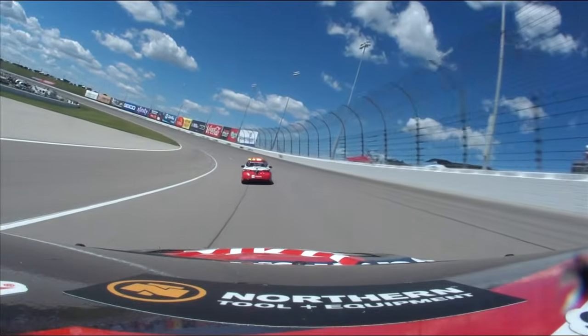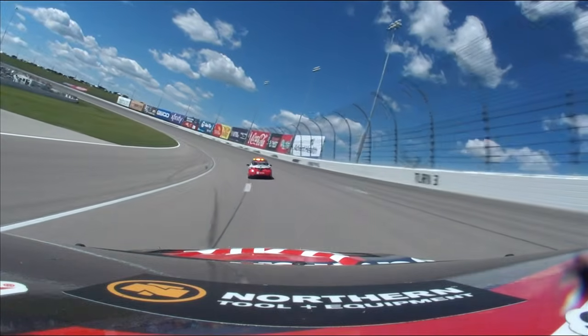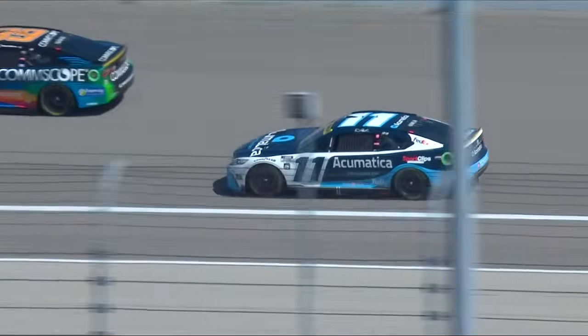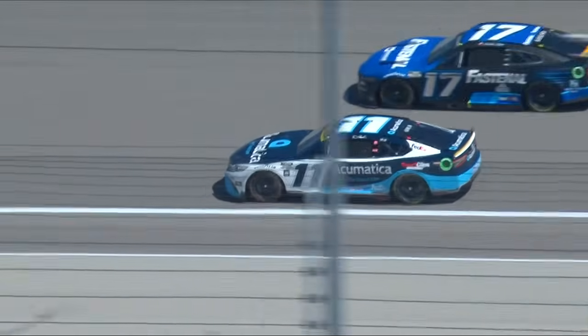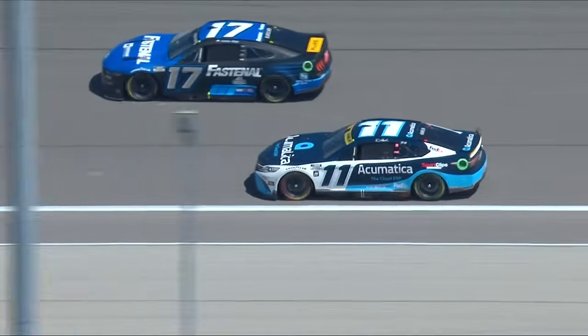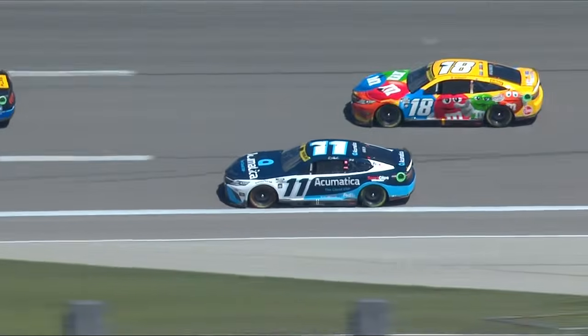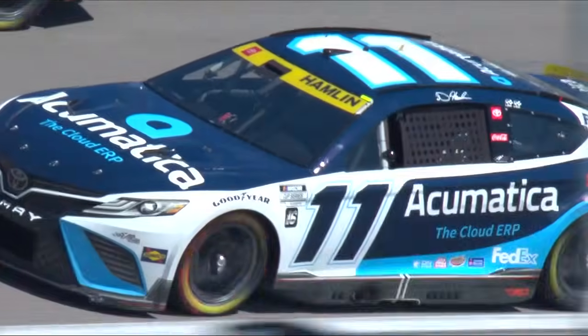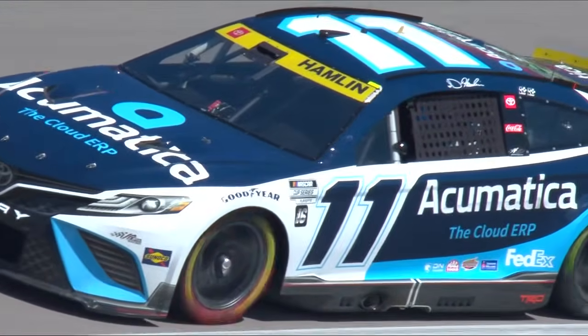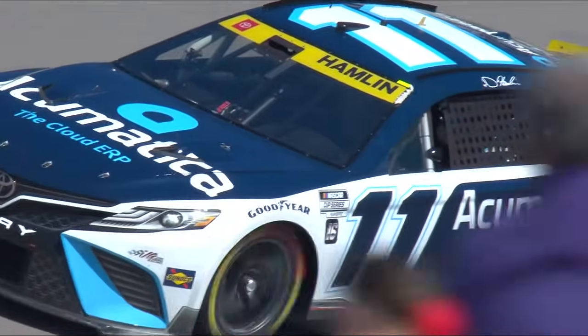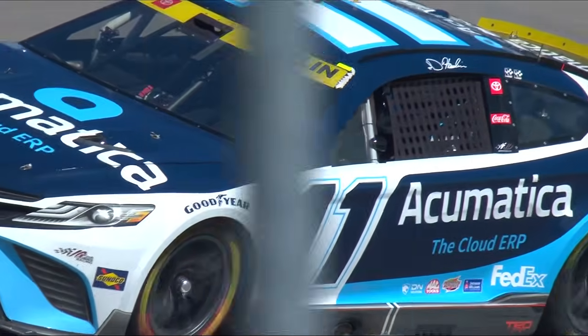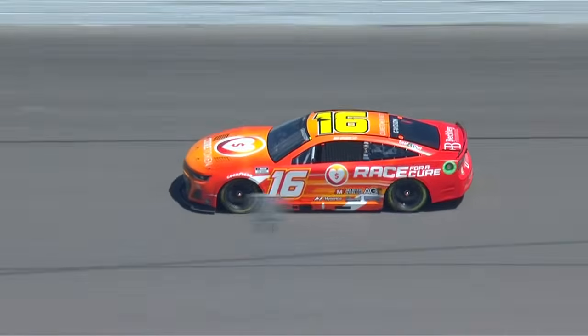Saving a little fuel here with the Northern Tool and Equipment on board here for the 8. Every caution, you better be saving gas. Takes longer to put fuel in than tires on. The 11 had a penalty as well. I think it was an equipment issue or interference with equipment. The 16 car, he had to come back down pit road for a loose left rear. So 5 cars early in this race had issues on pit road, having to go to the back.